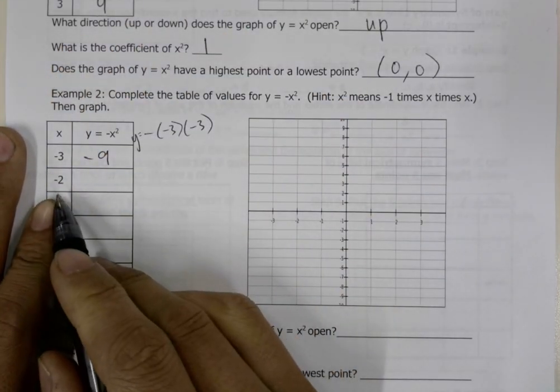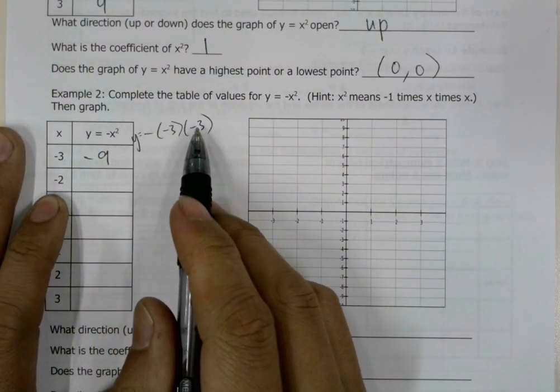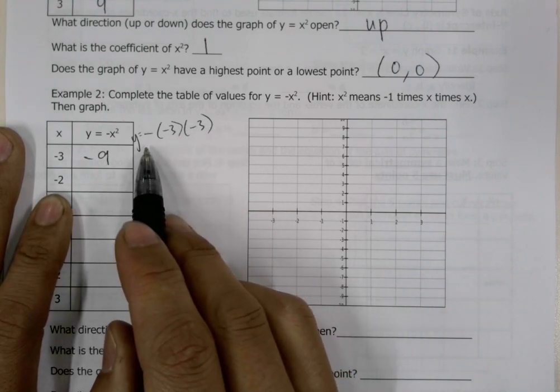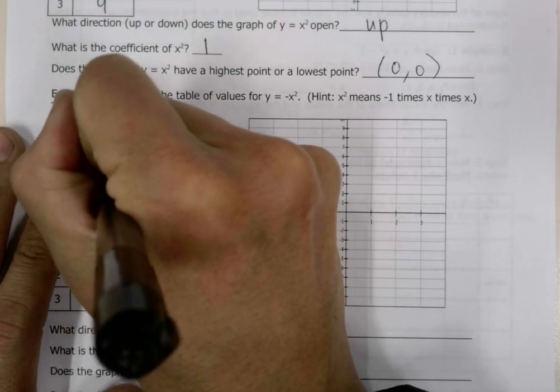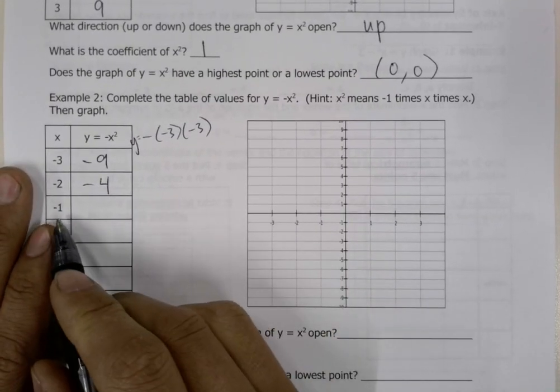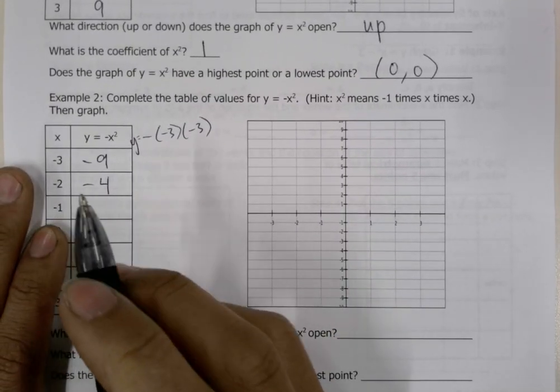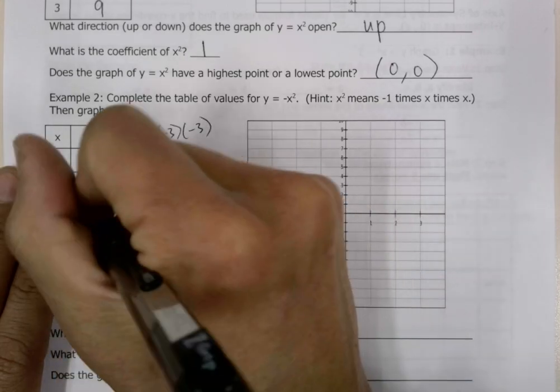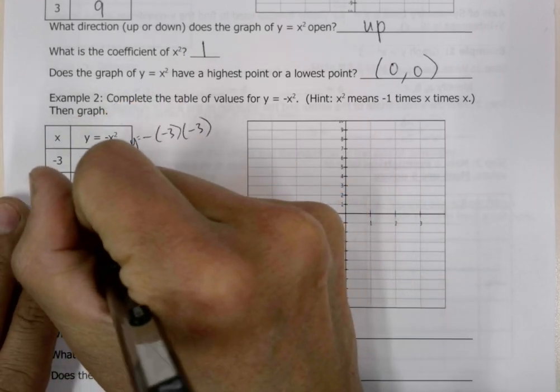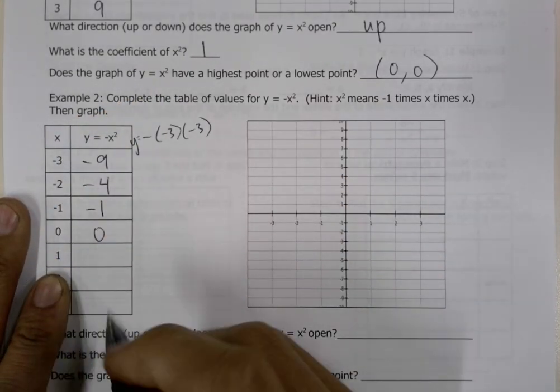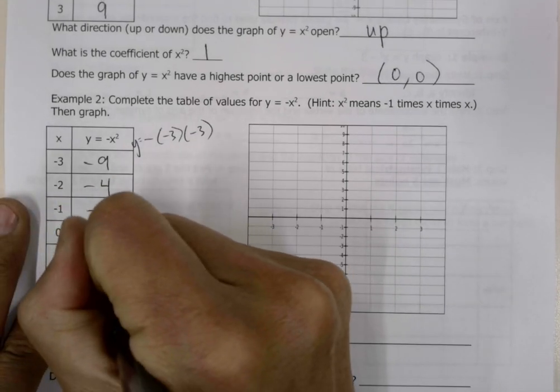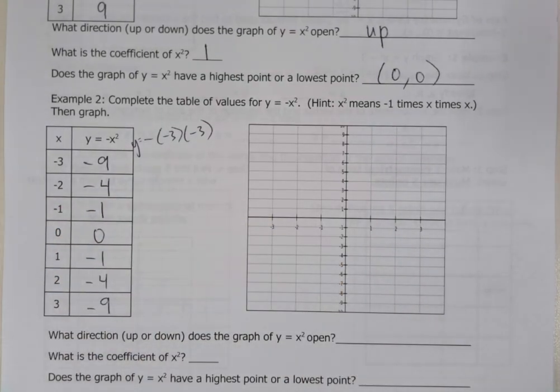Let's do the same for -2. It's -2 times -2 is positive 4. But that negative is going to flip it, so it's going to be -4. Right? -1 times -1 is positive 1. But the negative flips it, so it's -1. Next one's going to be 0. The next ones here are going to be -1, -4, and -9.